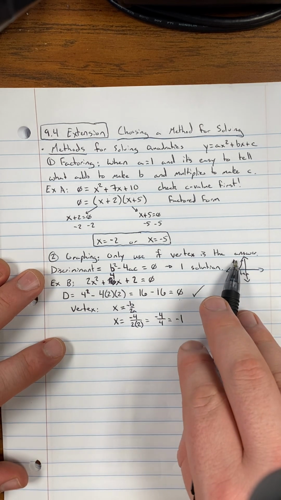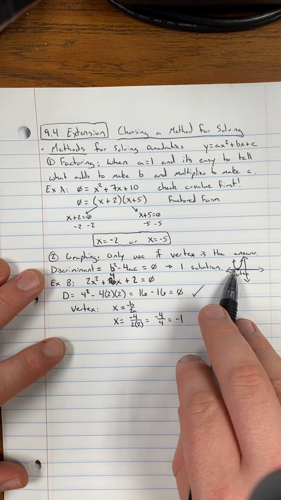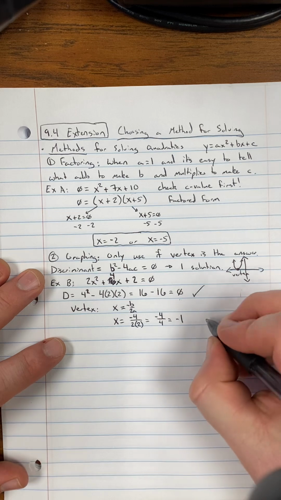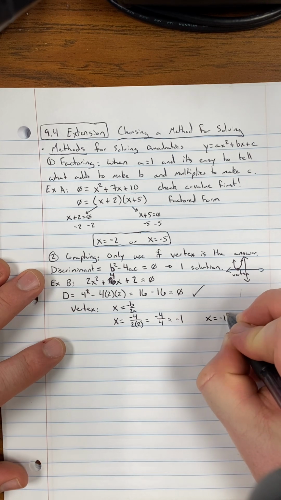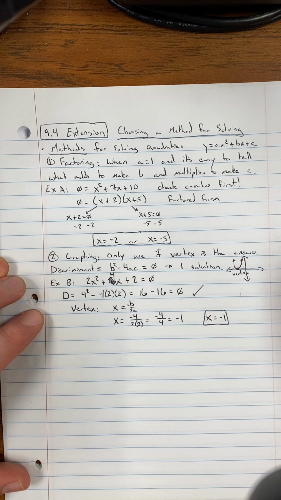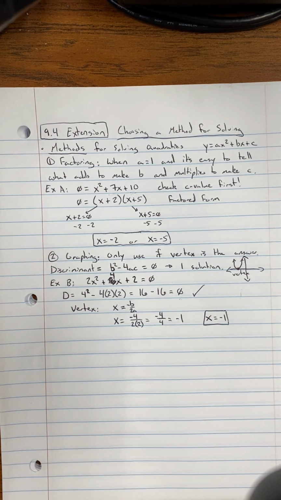If you do, you know that the graph is going to look like this. It's going to look like something where the vertex is touching the x-axis, which means there's only one solution. So my answer here is x equals negative 1. So this is the only time I would ever use this method. To be honest, I think this is the worst method. So this might be something that you just skip and don't really do that often. But if you need a second method, you can use this, okay? And we might do a couple examples where I use this method later. Okay, so we'll come back for the next 3 methods.